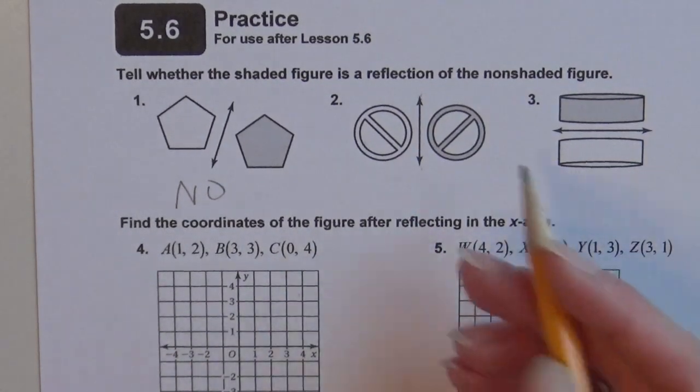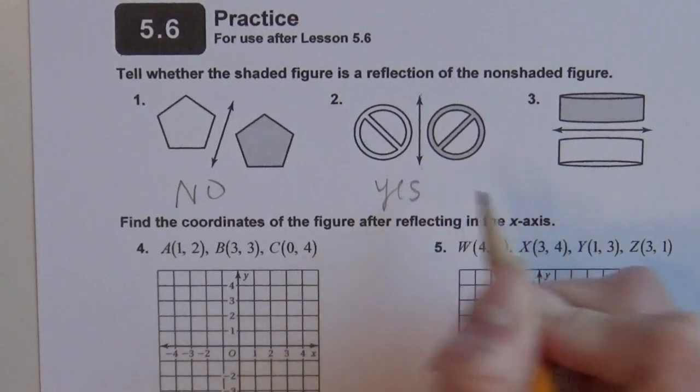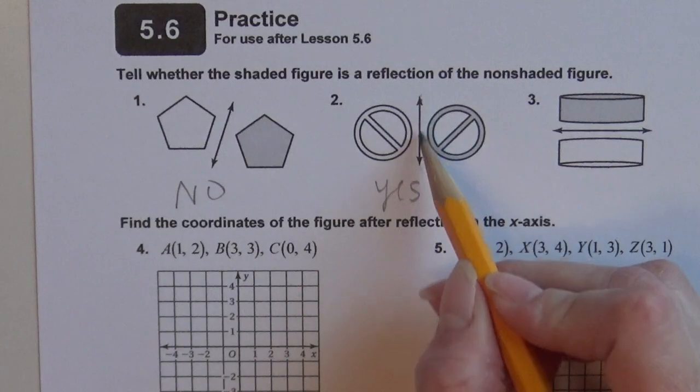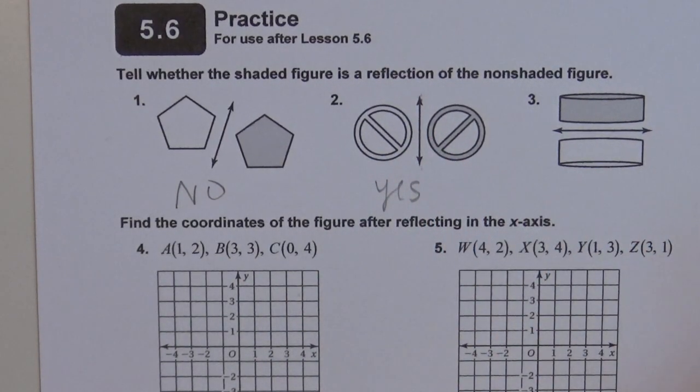So the answer to number 2 is going to be yes. These are reflections of one another. If you bring these two pictures together along that line, they will sit directly on top of one another.